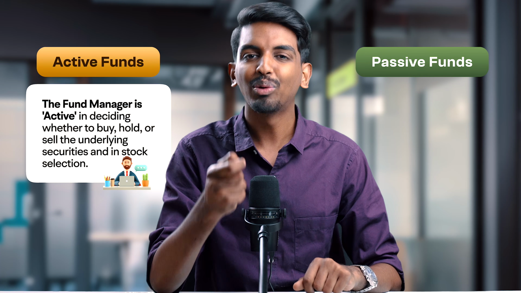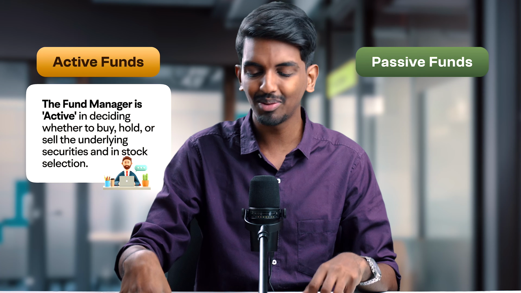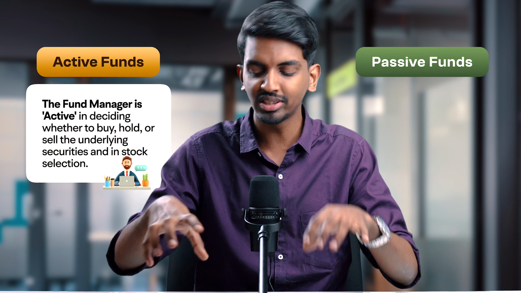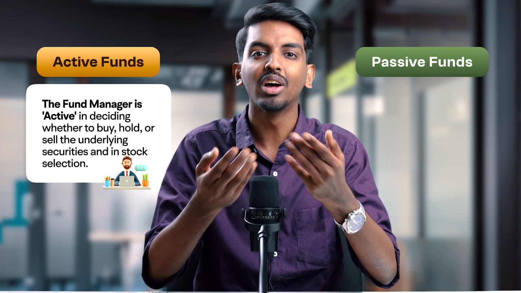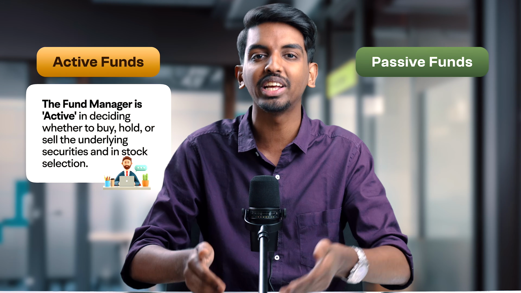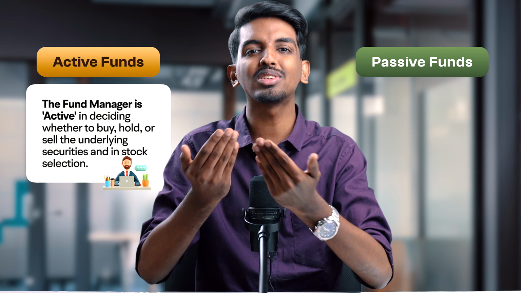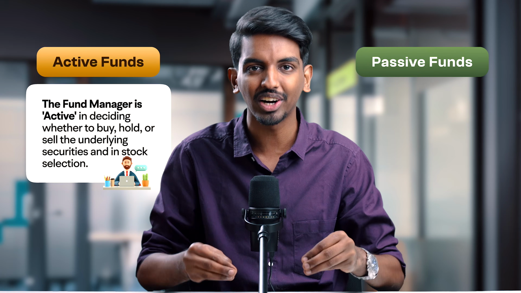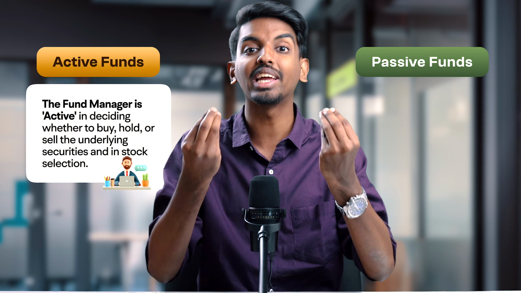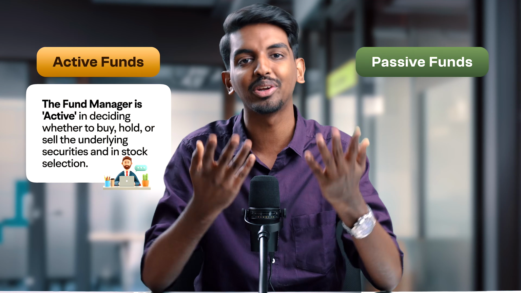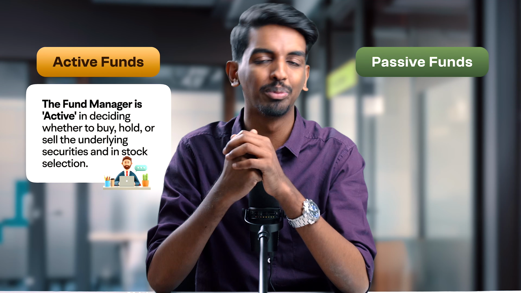So, they decide whether to put your money into an HDFC Bank, a Reliance, a Tata Motors, and they'll decide what proportion or what percentage of money should go into which stock. And they'll be constantly buying and selling shares from the market to make sure that they're making a return for the investment that you're giving them. Now, those are what active mutual funds are.